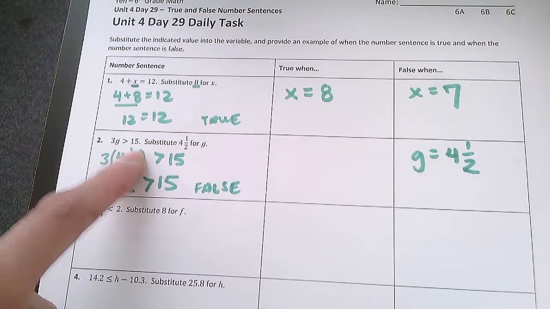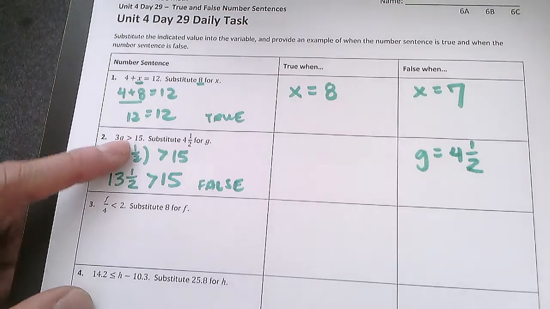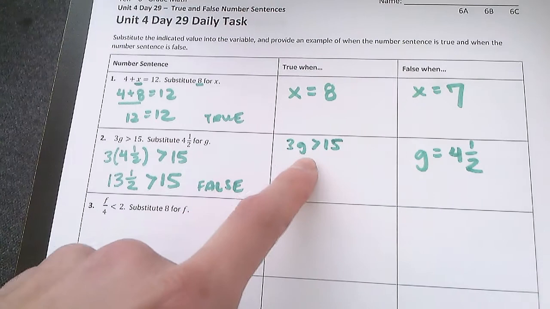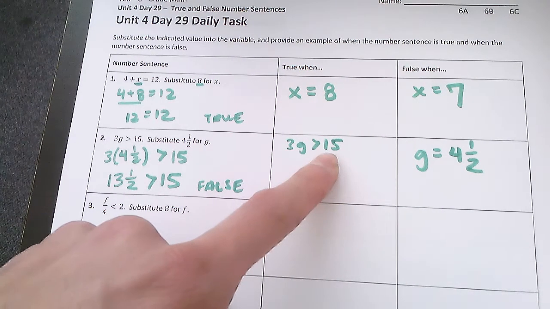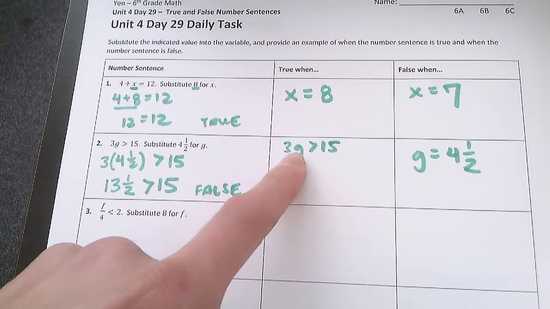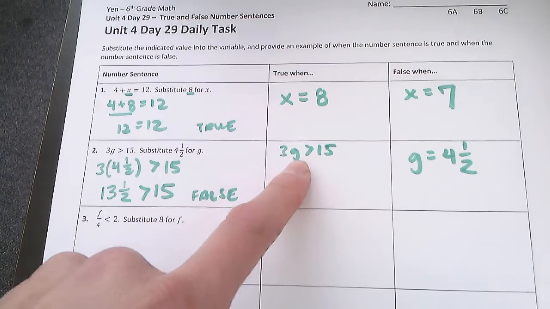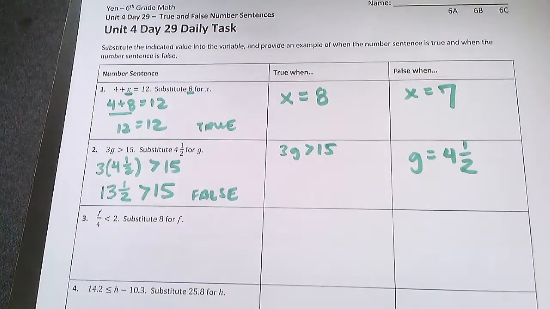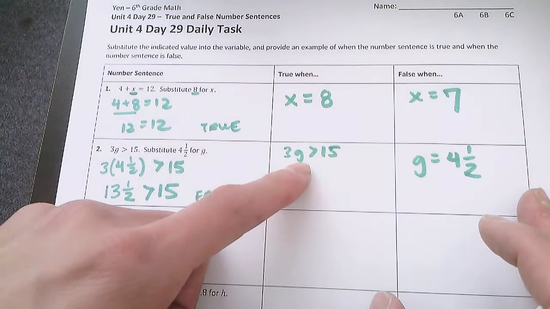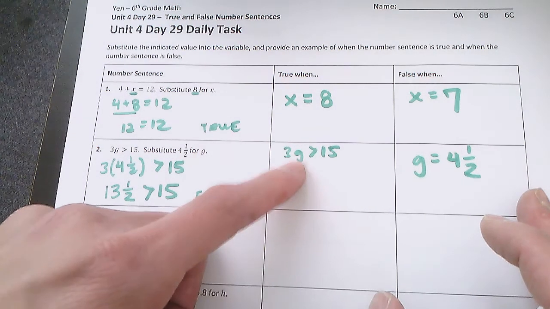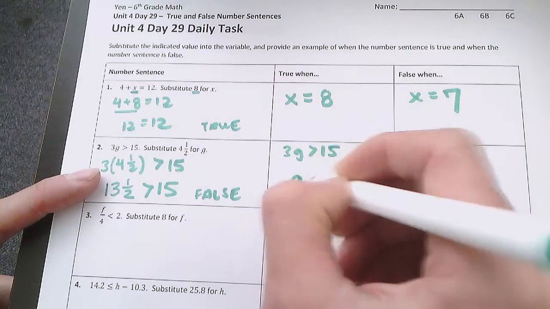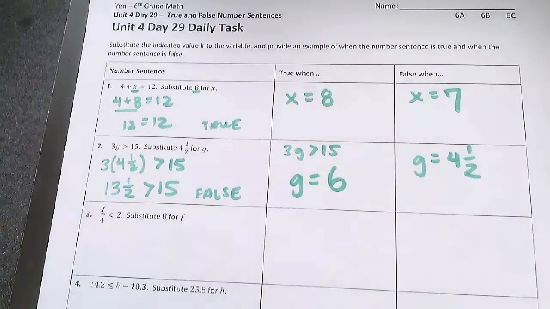Now I have to think through, well, when can this statement be true? If it's 3g and greater than 15, I think to myself, what number can g be to give me a number that's bigger than 15? Well, I know that 3 times 5 is equal to 15, so 3 times g, if g was 5, would give me 15, and 15 is not greater than 15. But I want to go even bigger, so I might pick a number like 6, right? Because 3 times 6 would be 18, and 18 is greater than 15. So I can say that this statement would be true when g is equal to 6.